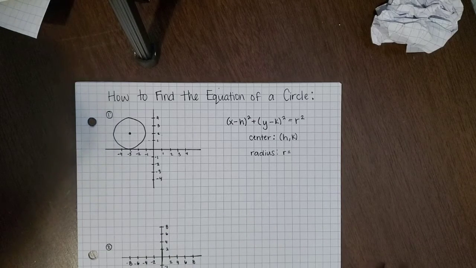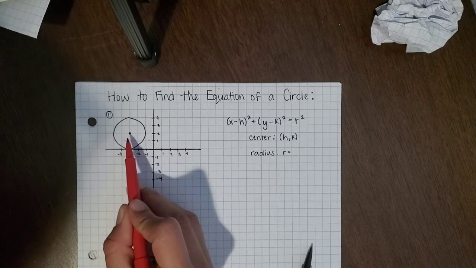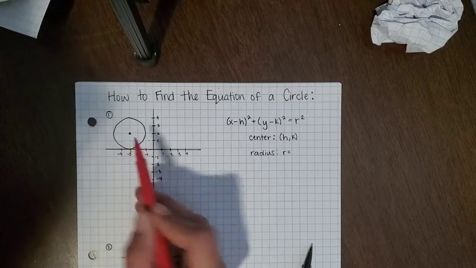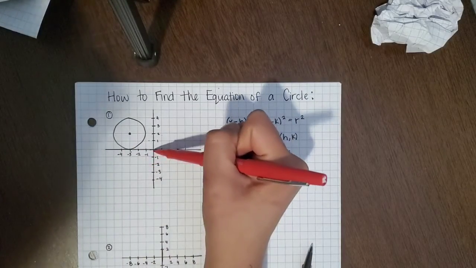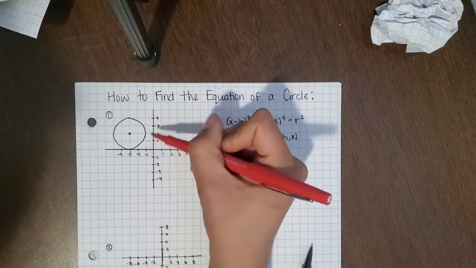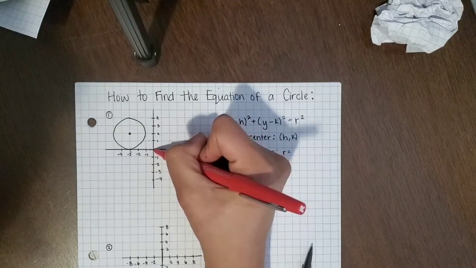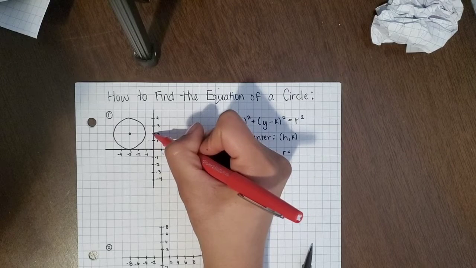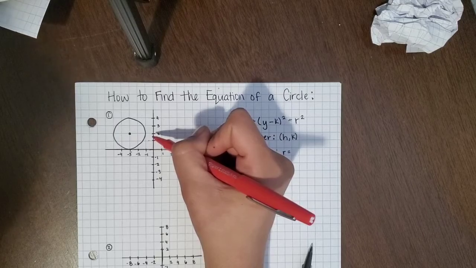So if I come here, I've already drawn the point for my center. So all I have to do now is actually find the value of it. So if I start at the origin point, which I know my x and my y are 0 here, I'm going to go 1, 2 up. So I know that I went 2 in the positive y direction.